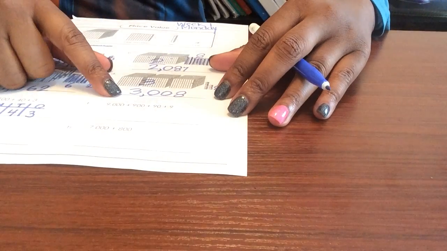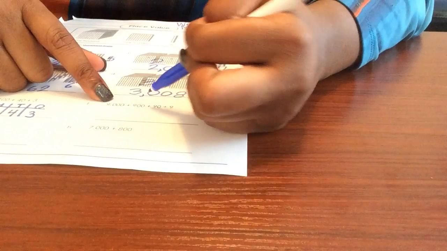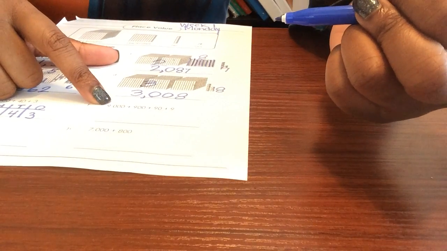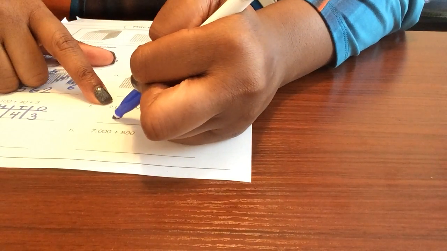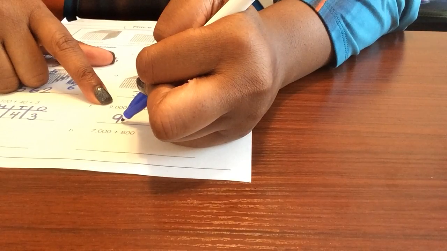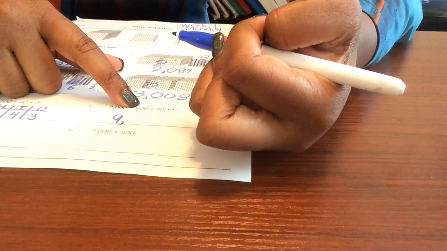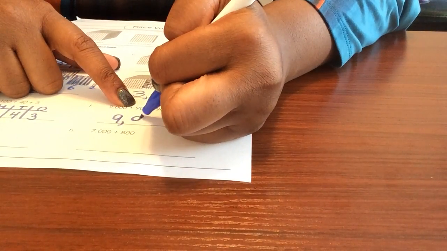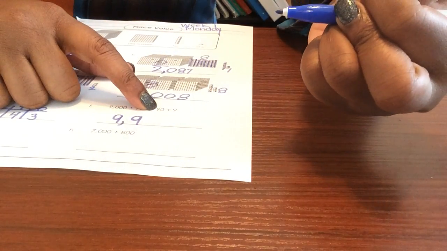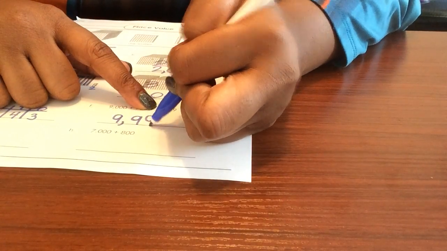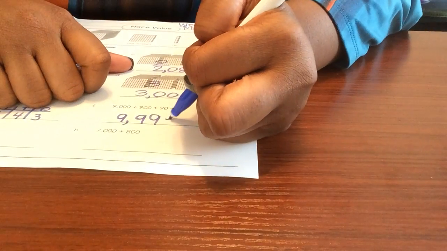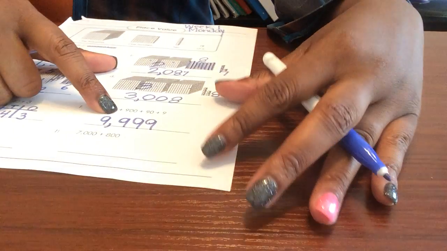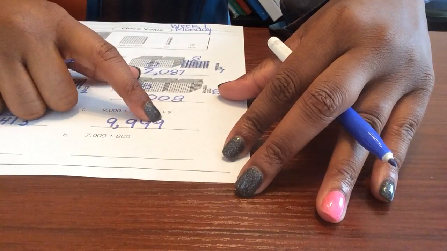On letter F, I'm not going to do the place value chart. I'm just going to go ahead and solve it. We have 9,000, so in my thousands place, I'll put a 9. In my hundreds place, I have 900, so that digit will be a 9. Tens place, I have 90, so that will also be a 9. And in my ones place, I have a 9. That number is 9,999.